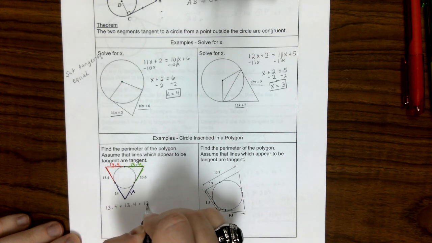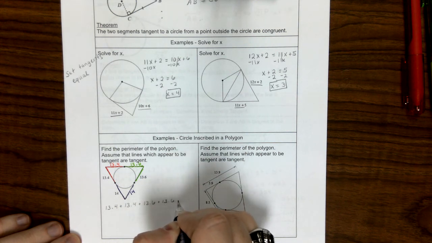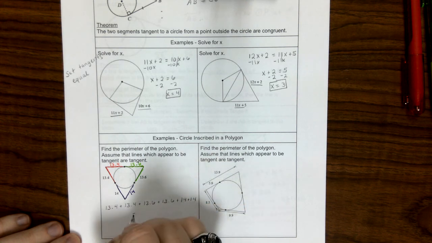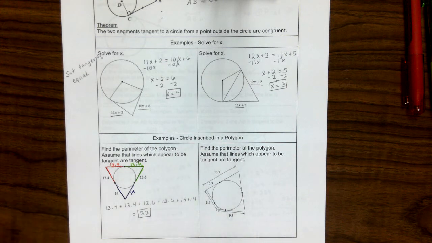We have two 13.6s. And then we have two 14s. So you add all that together and you end up at 82. And that's an easy one.